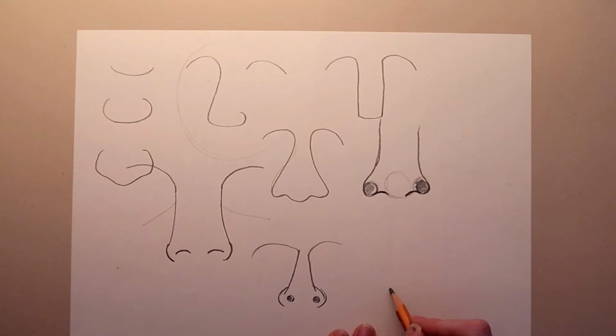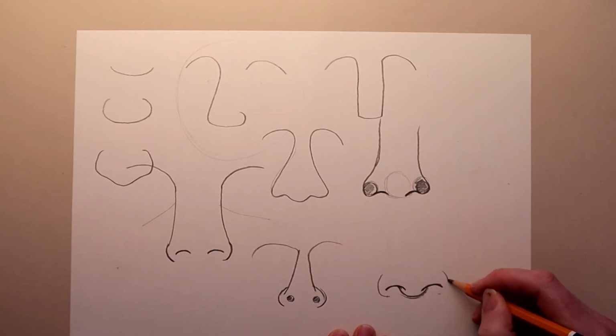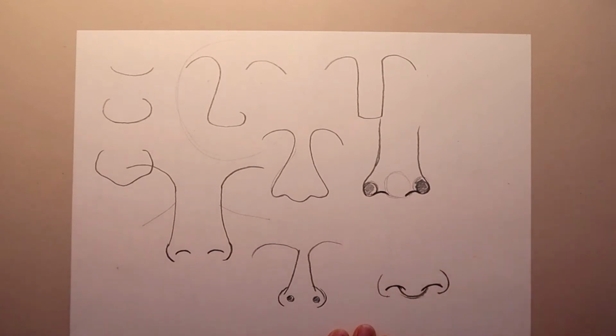Another typical thing I've seen is people start off well with the separate nostrils. Then they might think, oh well, there's a bit of skin here that attaches the two nostrils. And then we've got another bit of skin coming round, which again isn't too bad for the start of a drawing.